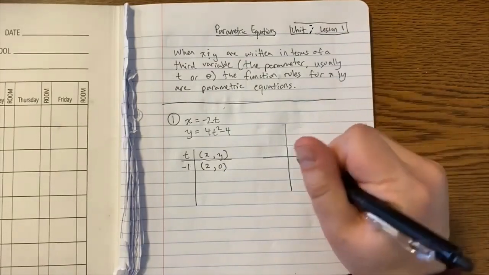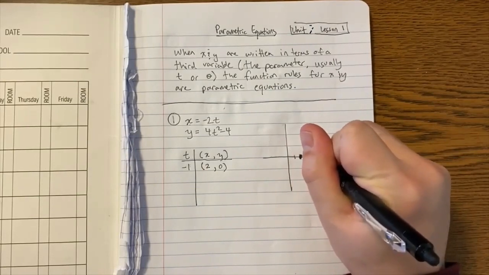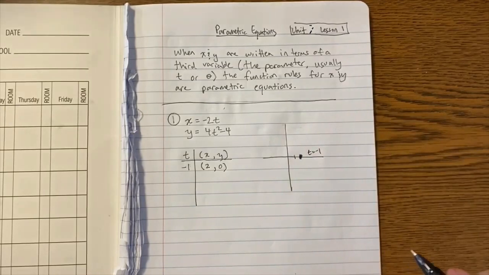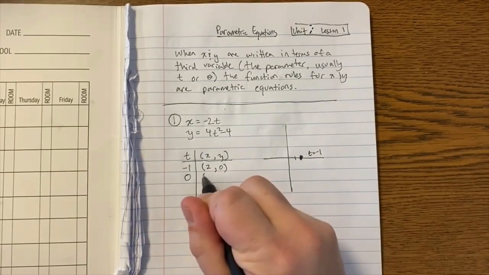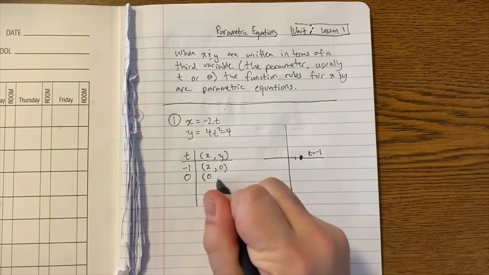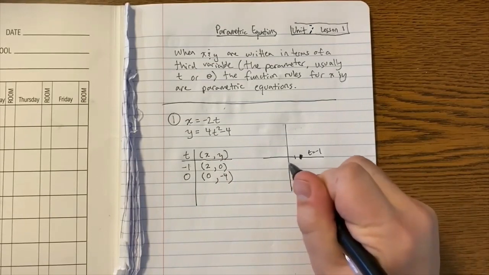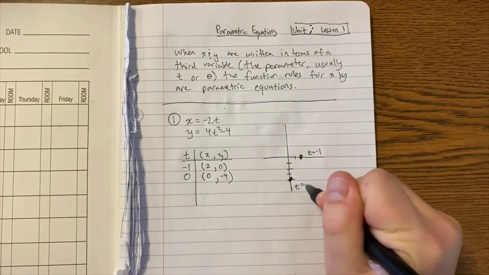So I've got this point at (2, 0), and that's occurring at t equals -1. If t is 0, then my x would be 0, and my y would be -4. So 1, 2, 3, 4. We've got a point here. This is where t is 0.